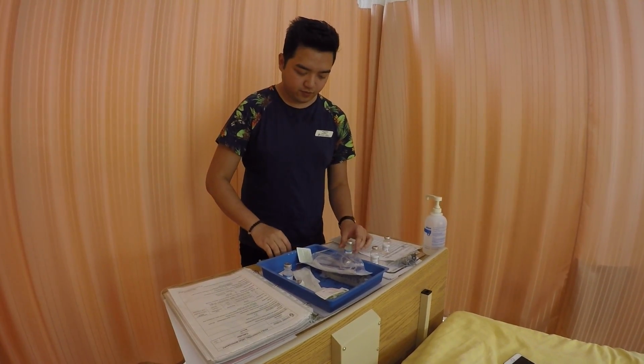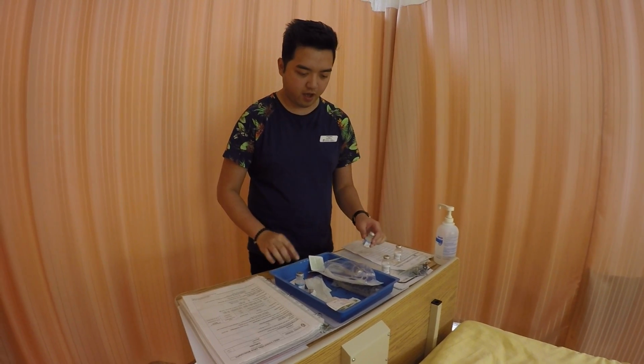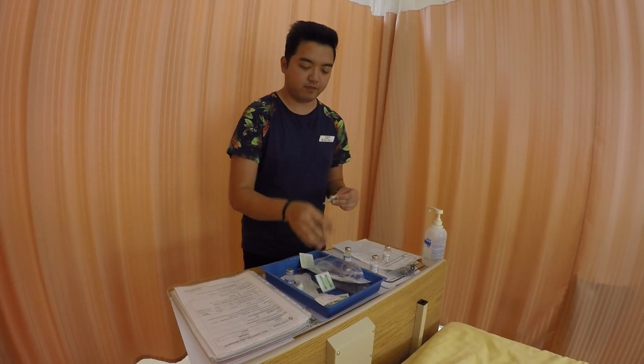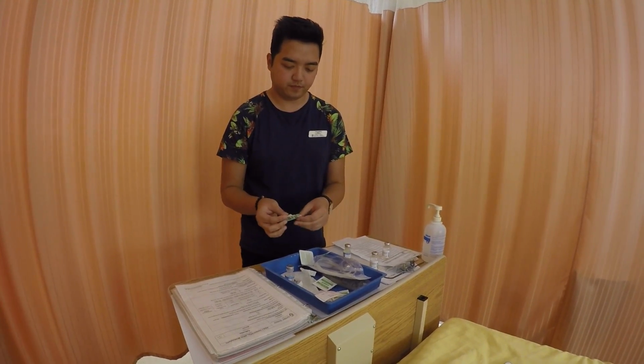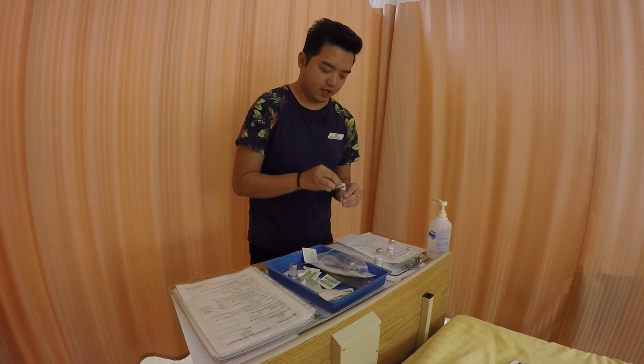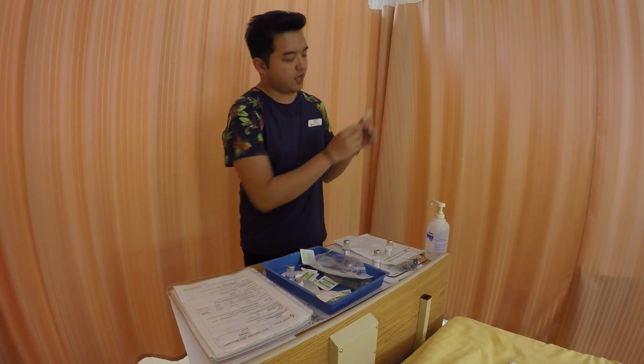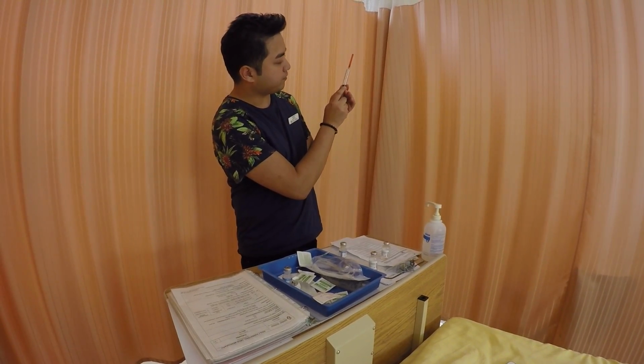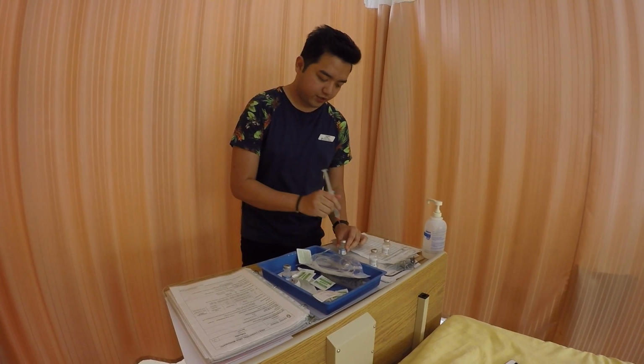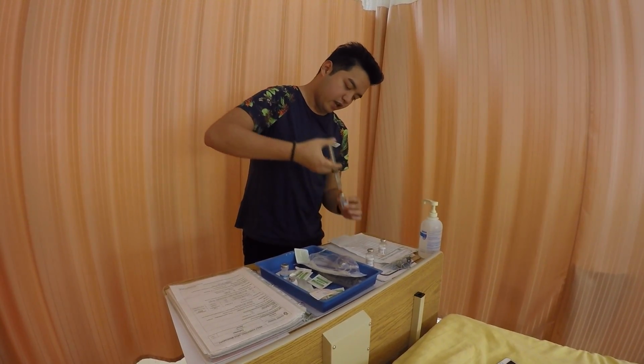Next thing to do is the other vial. Same thing as the first one we did. Clean the opening for 30 seconds, let it dry for 15. Draw 10 ml of air and inject.